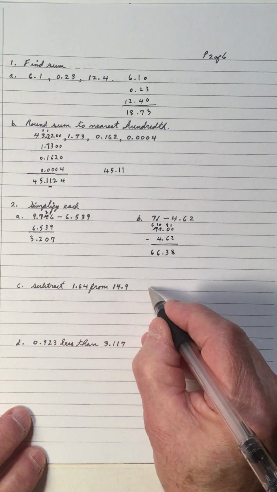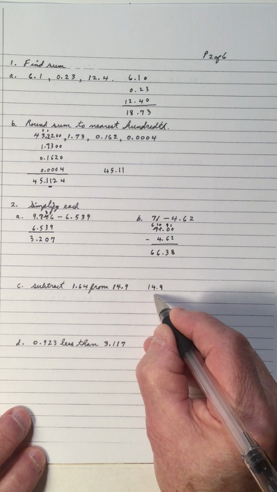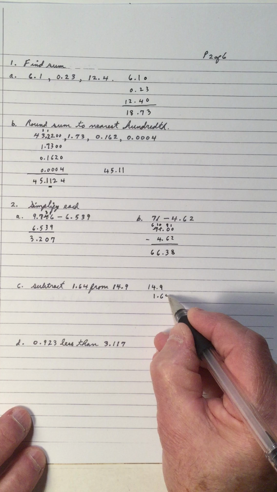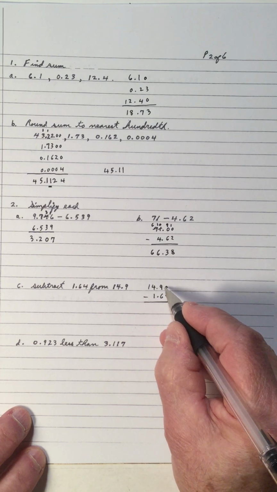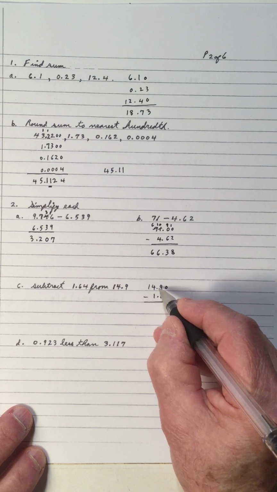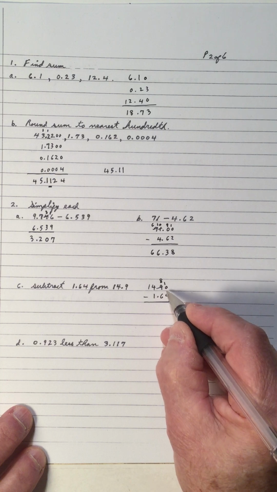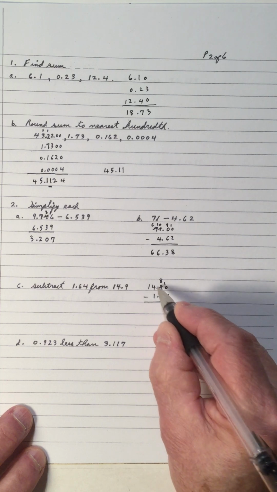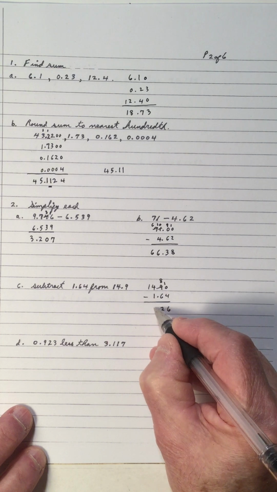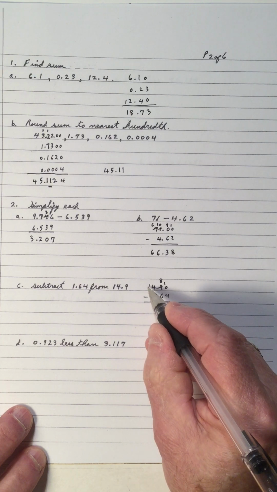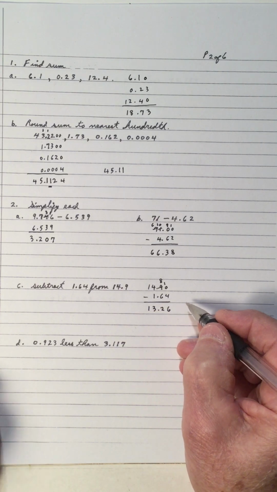C, subtract 1.64 from that. So that means it's 14.9 subtract 1.64. So that's a 0 there. So we're subtracting. 0 subtract 4 can't do it. So this becomes an 8. This becomes a 10. 10 subtract 4 is 6. 8 subtract 6 is 2. 4 subtract 1 is 3. And we have a 1, so 13.26.